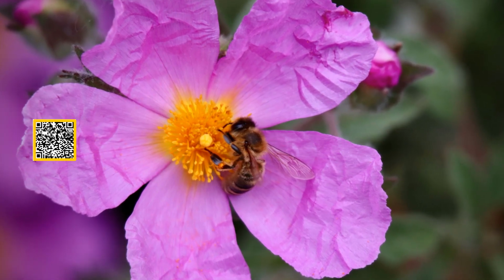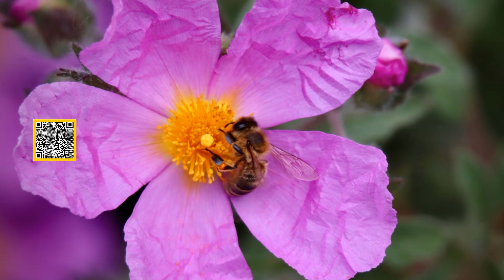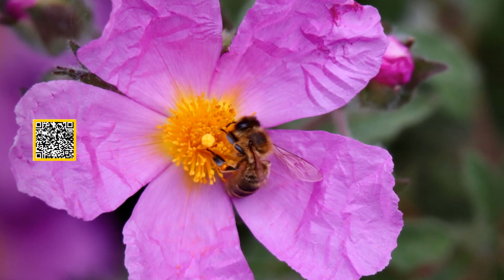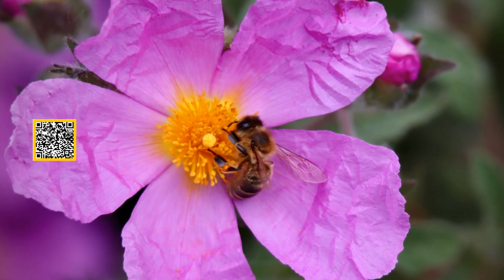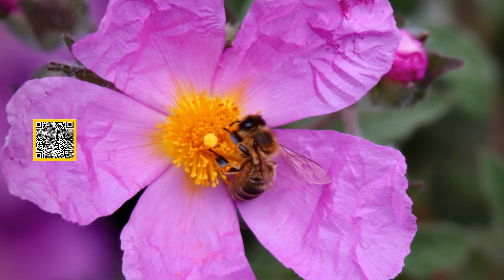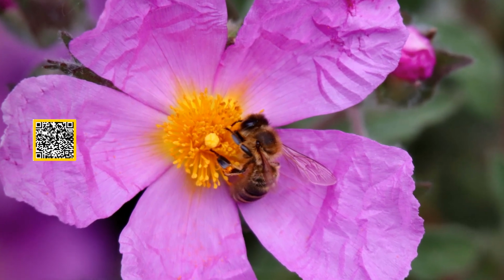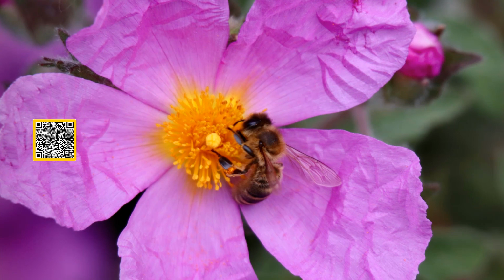6. Let's rearrange the furniture to improve the flow of the room. 7. The conversation had a natural flow, with each person contributing their thoughts. 8. The flow of ideas during the brainstorming session was inspiring.